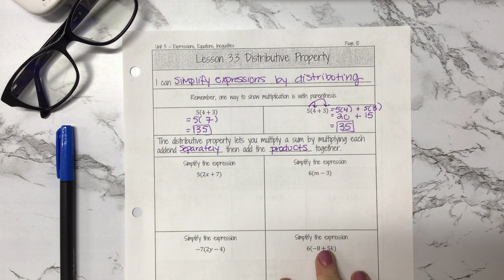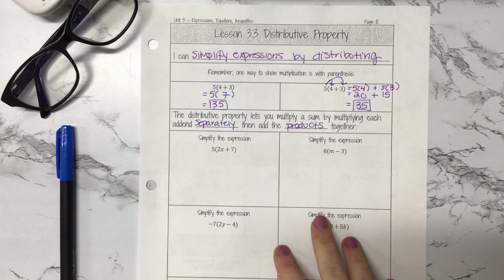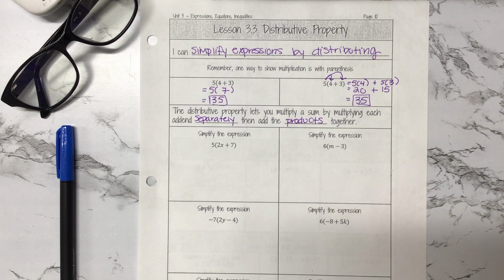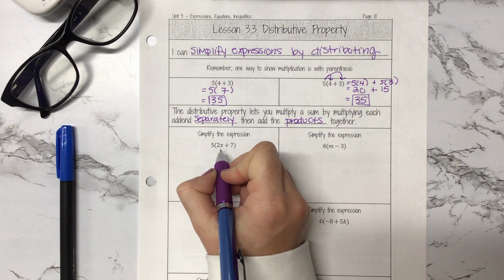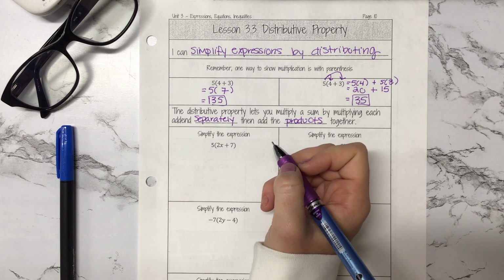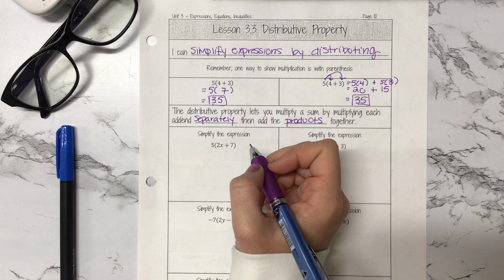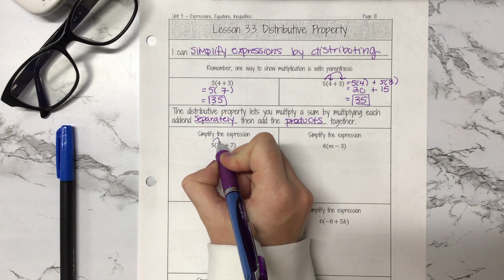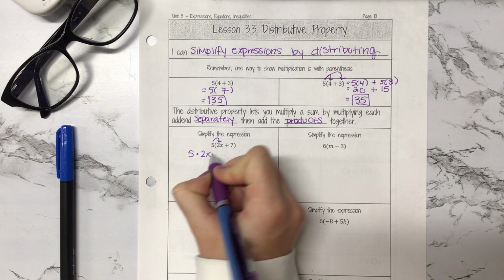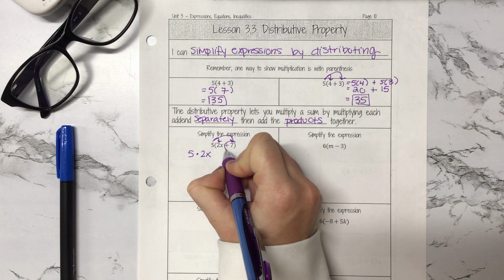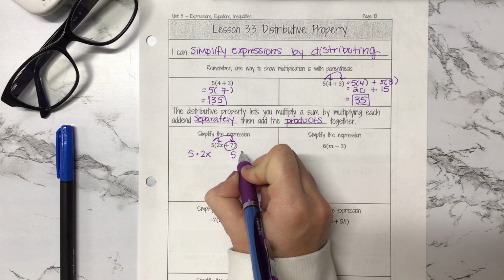We still have to simplify it somehow. Okay? So like here, I don't know what 2x plus 7 is, right? X is an unknown. I can't simplify that. So I'm going to do 5 times 2x and 5 times positive 7.